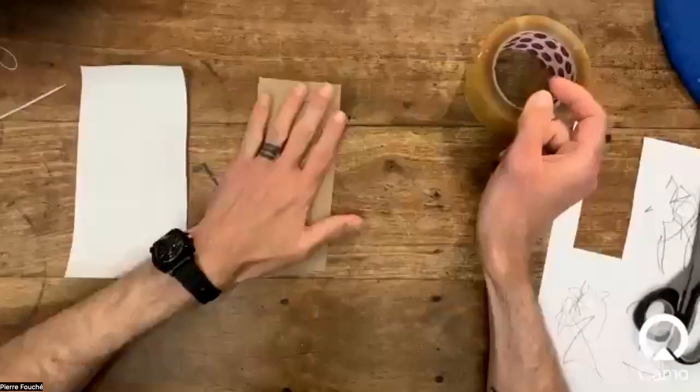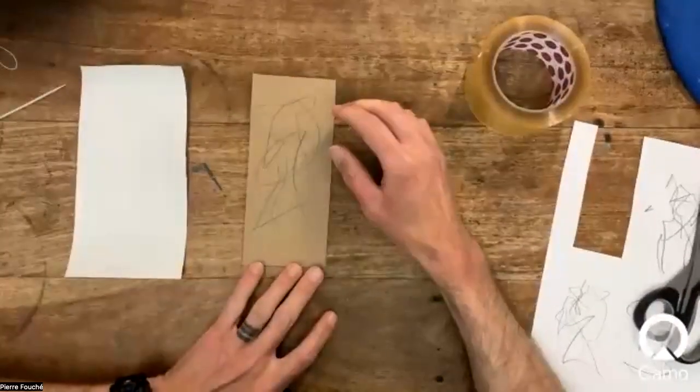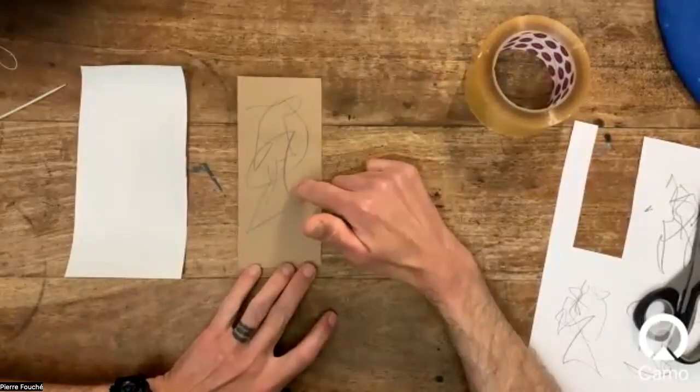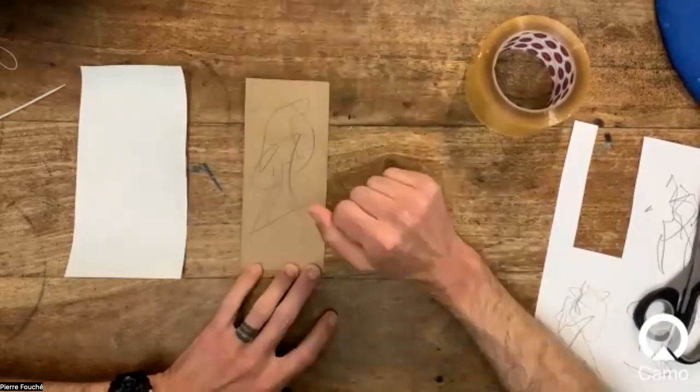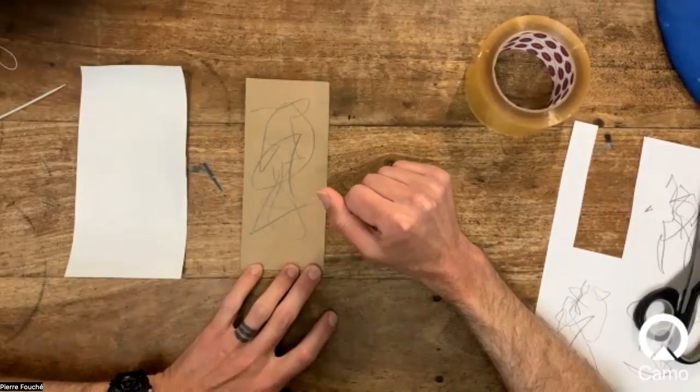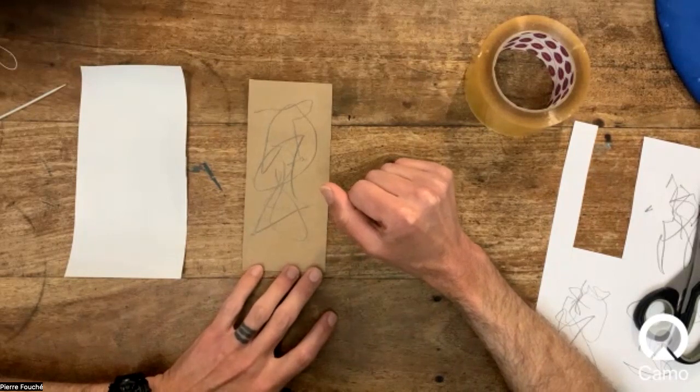It's just to protect the thread from your drawing, but also afterwards, when you need to block your lace, the little plastic film helps so that you don't glue the lace to the paper and then you ruin the lace.